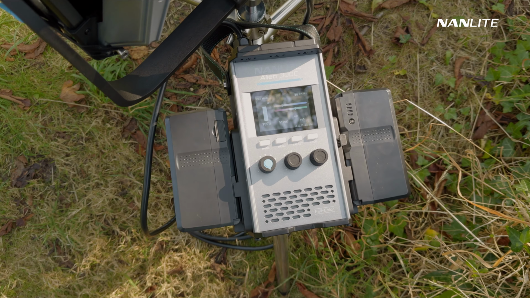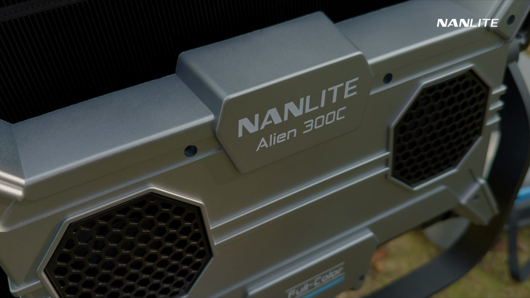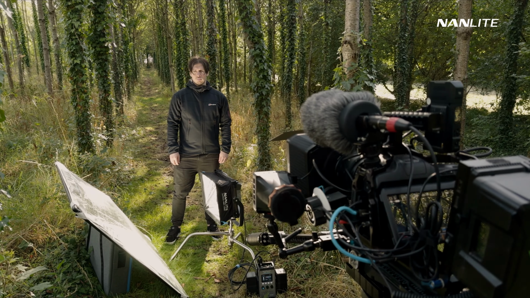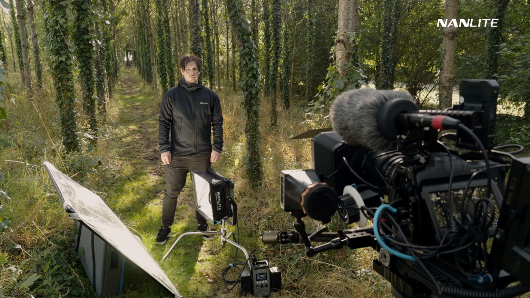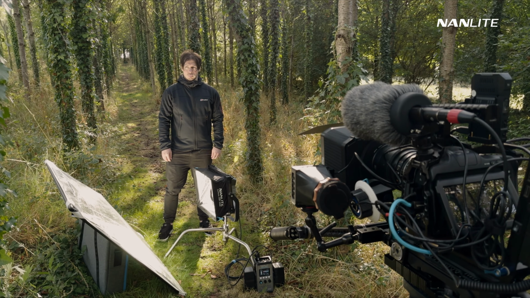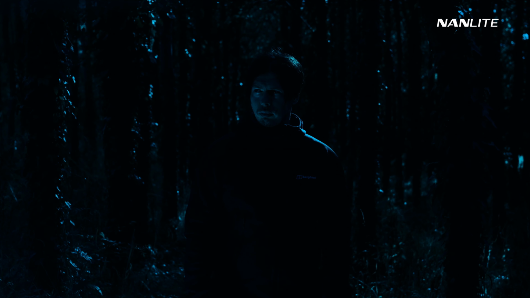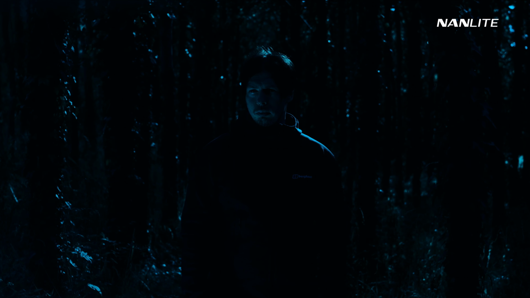Here, we actually used a Nanlite Alien 300C with no diffusion, aimed at our 4x4 silver reflector, since we didn't have any sun hitting the ground where we needed to reflect it. This allowed us again to motivate the light on the face as a bounce from the moonlight hitting the floor nearby.